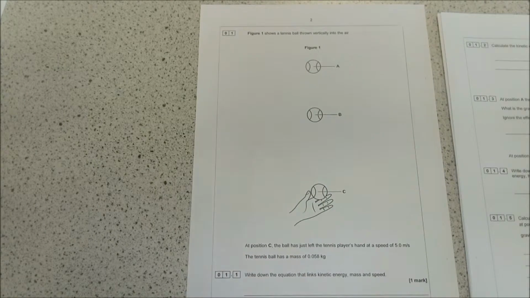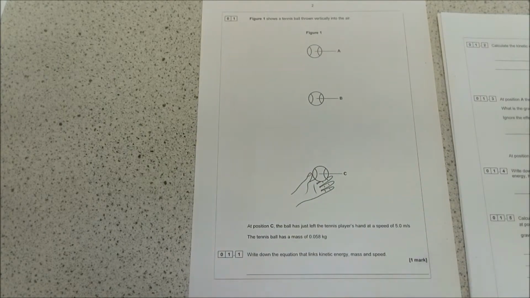So it says at position 1, or at position C, the ball has just left the tennis player's hand at a speed of 5 meters per second. The tennis ball has a mass of 0.058 kilograms. Right, remember that mass is always given in kilograms. So if you're given the mass in grams, you'll need to go and convert that.